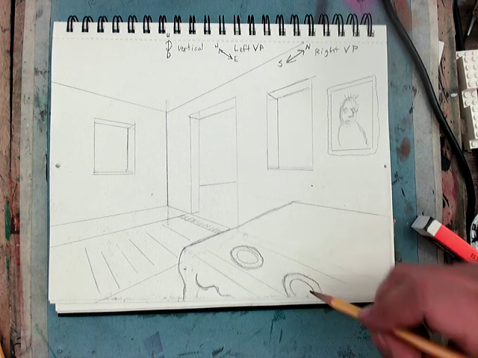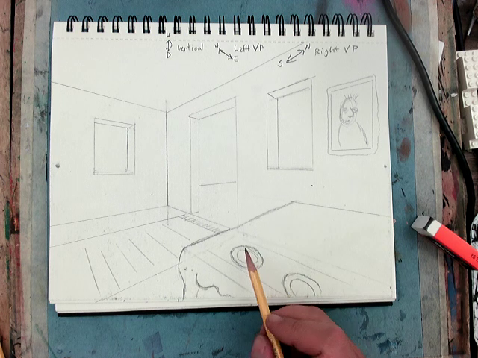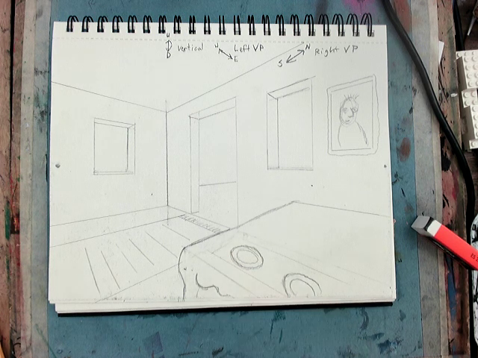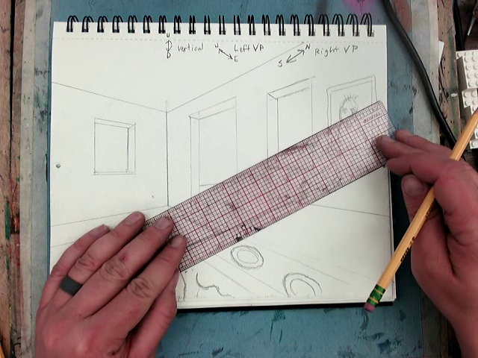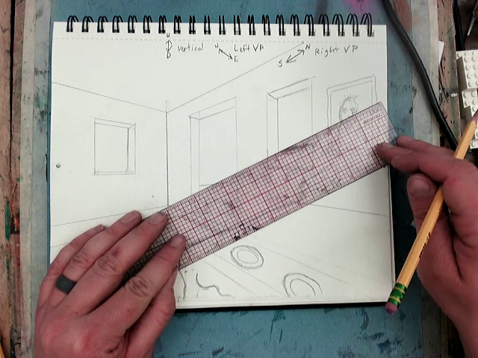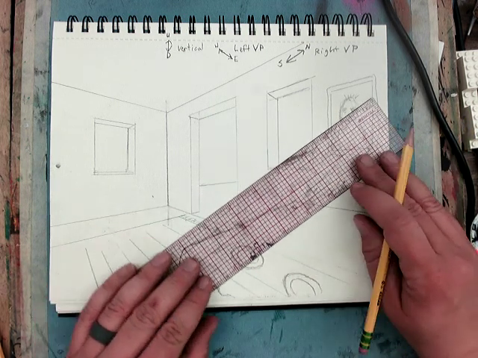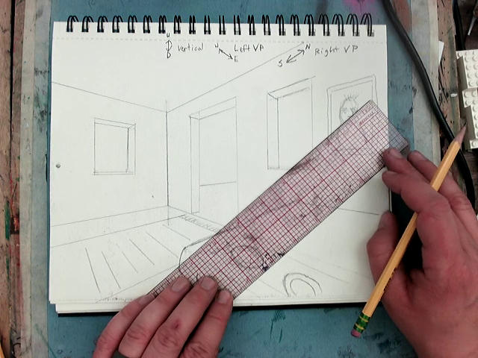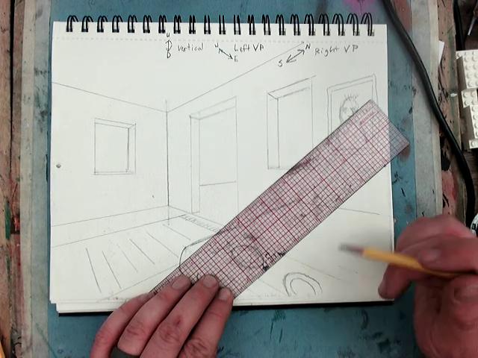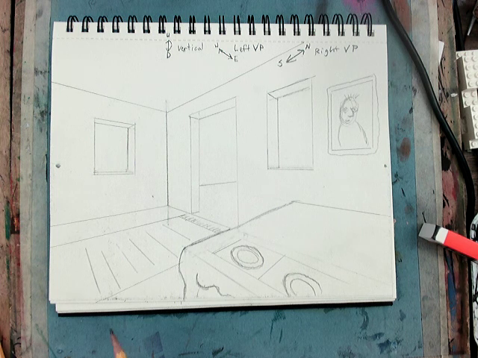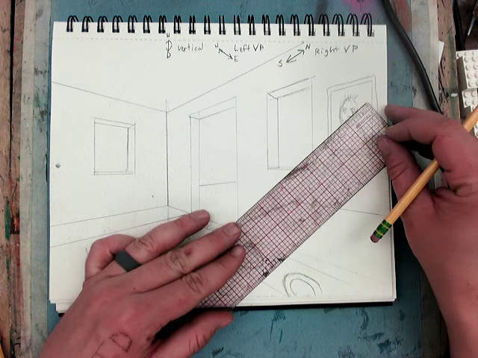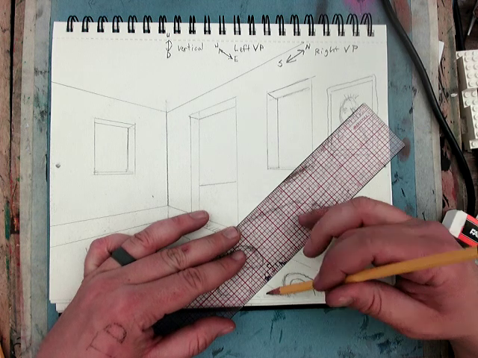So I can use perspective to draw things that are a little less boxy as well. Maybe I'll make some placemats. Again, what I have to think about is, are these lines going east-west, north-south, or up-down? And they're always going to be one of those three.